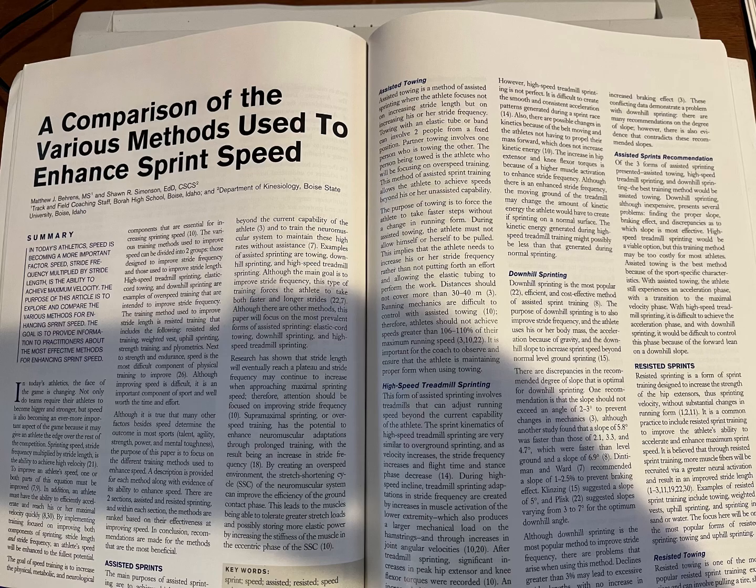used to enhance speed. A description is provided for each of the methods along with the evidence of its ability to enhance speed. There are two sections, assisted and resisted sprinting, and within each section the methods are ranked based on their effectiveness at improving speed. In conclusion, recommendations are made for the methods that are the most beneficial.